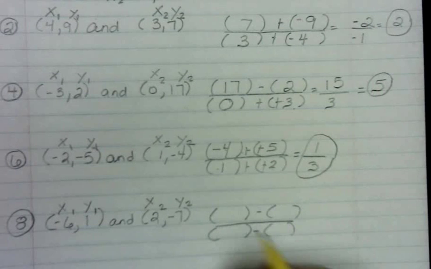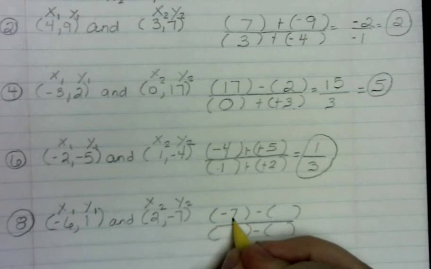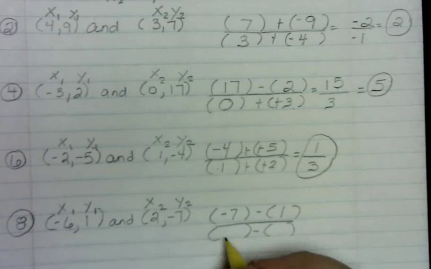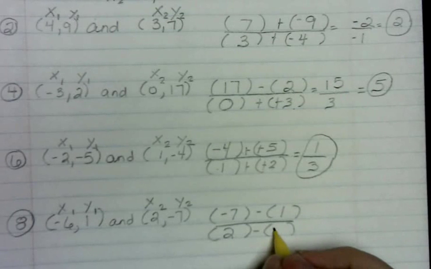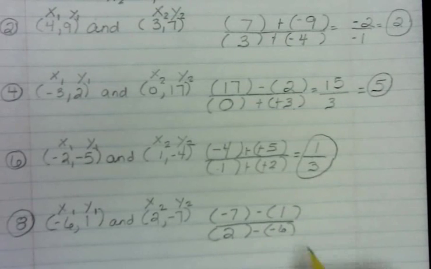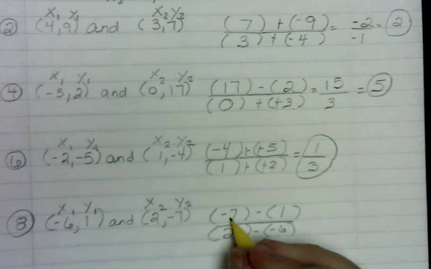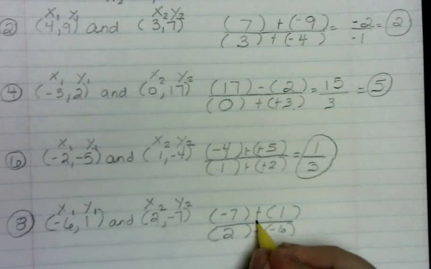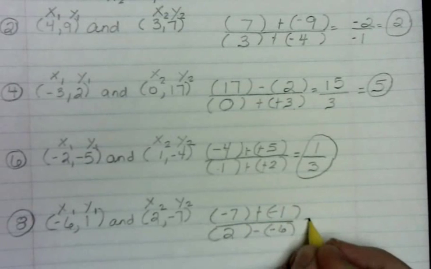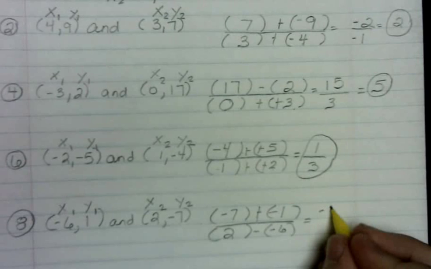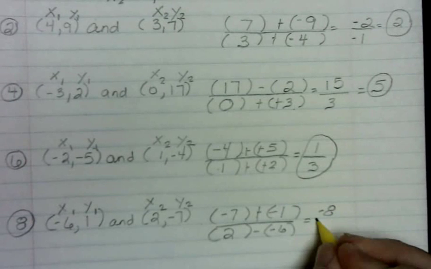So y2 is -7, y1 is 1, x2 is 2, x1 is -6. So I'm going to keep, change, opposite. So we're adding and our signs are the same, so we're going to add these together and keep the sign. That gives us -8.